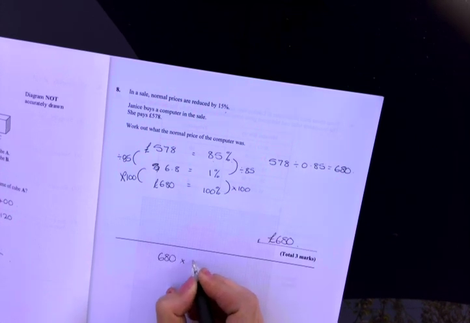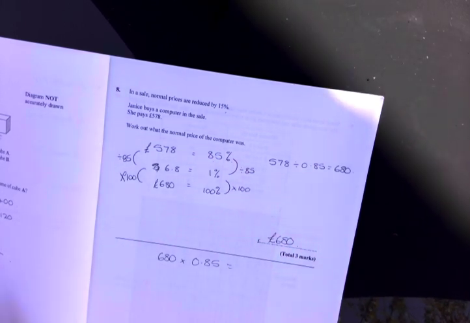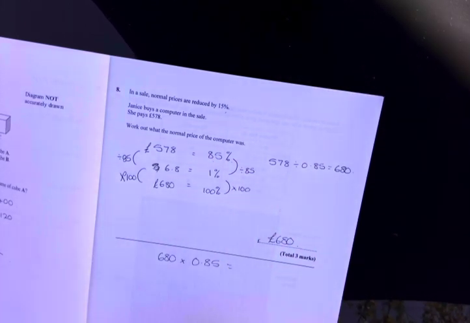680 is going to be times 85%. Yeah, that works.